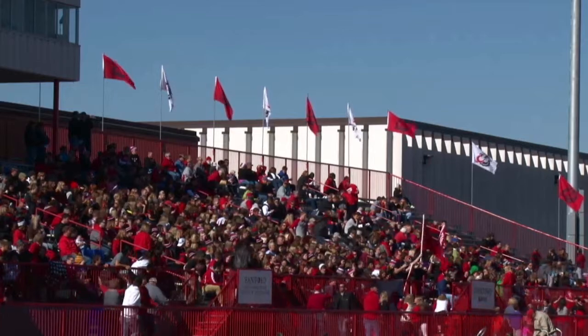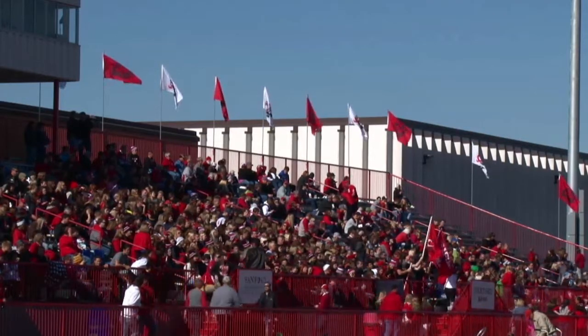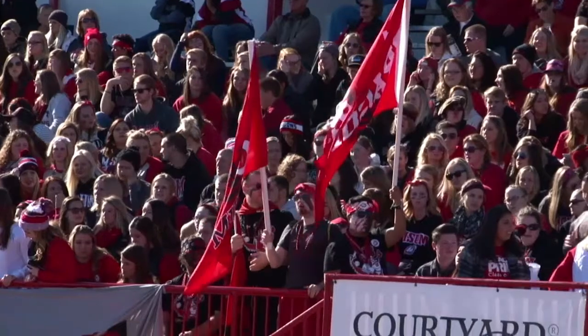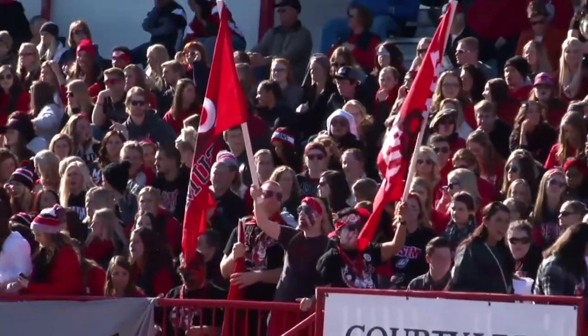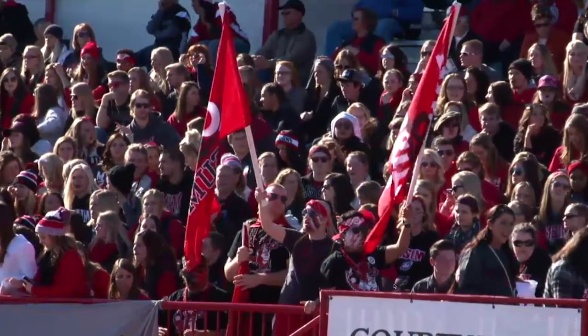So then here is another bump shot coming up in a second. And this is a tighter bump shot, but that's okay. You see the Dragon fans, they're all painted up, which is pretty cool. Waving their flags, getting pumped for the game.